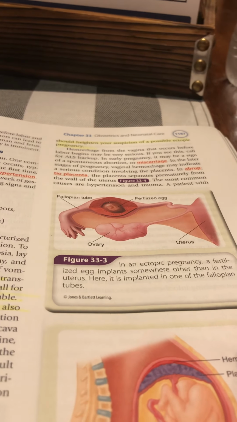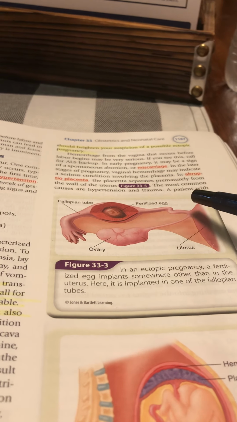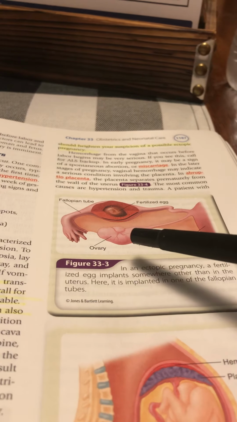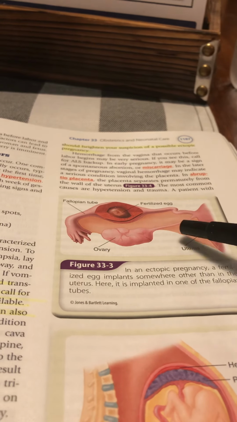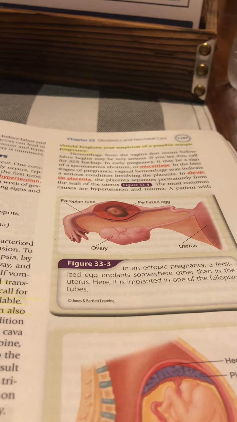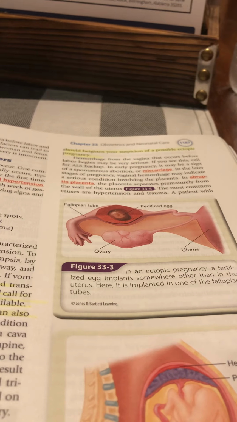This is a true emergency. The female could hemorrhage. You need to call for ALS backup. Make sure you treat for shock. You're likely to have vaginal bleeding as well. So that is one of the complications, ectopic pregnancy, okay?